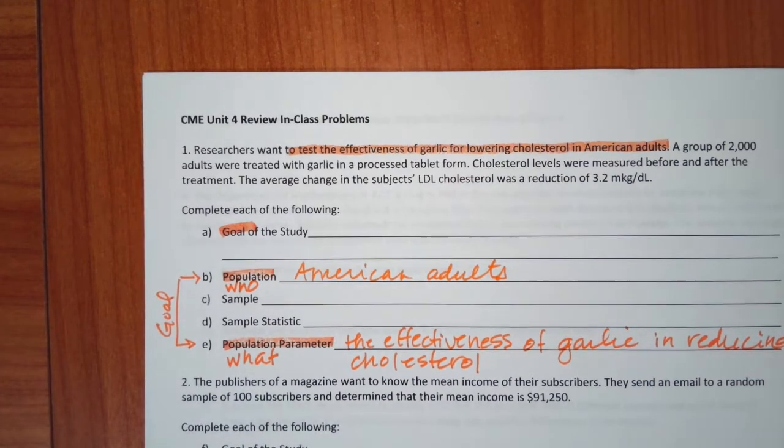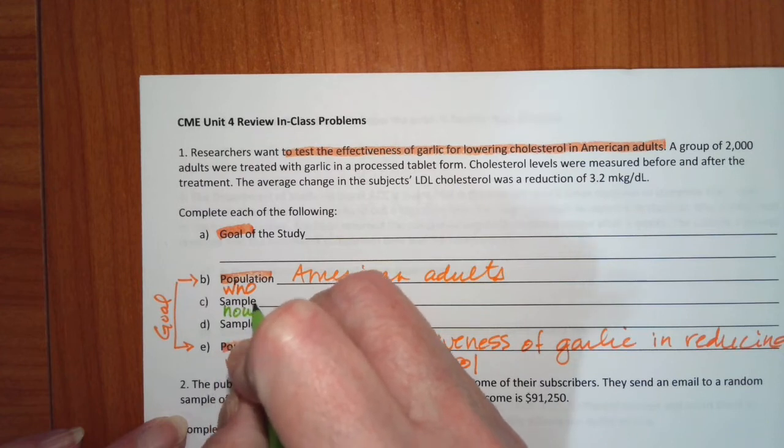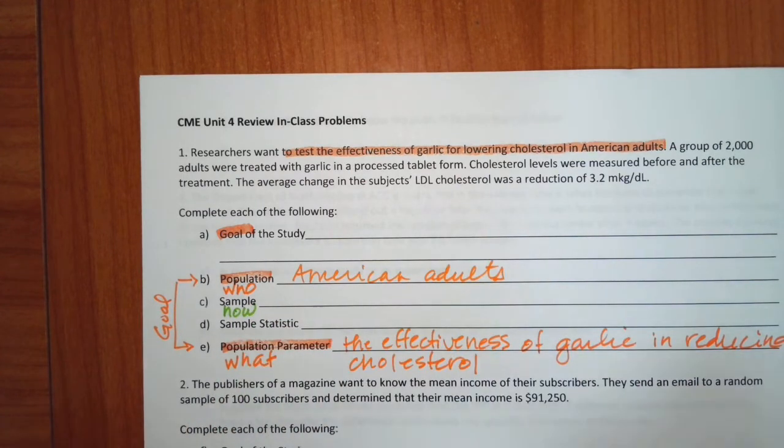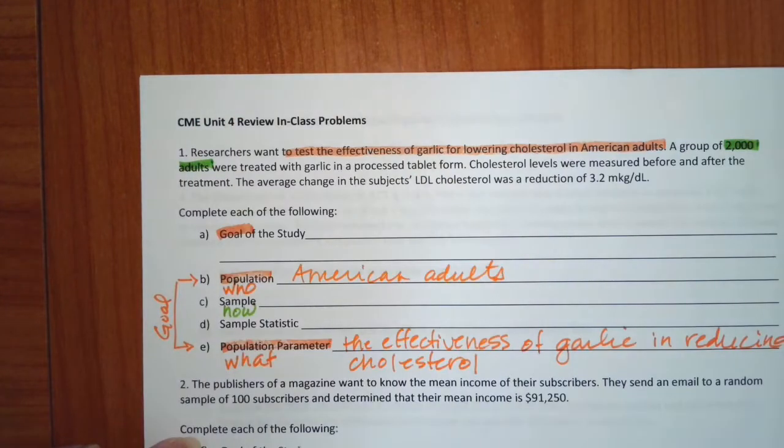Okay. Now, how are we going to do that? Well, the sample is, how did they get that information? Well, in the sample, they treated 2,000 adults.